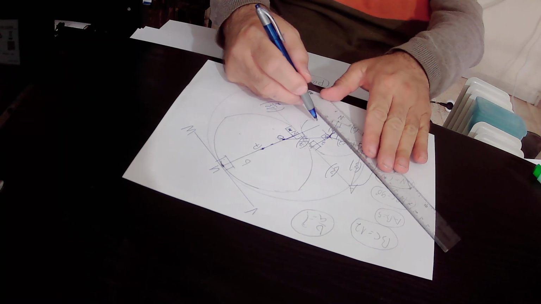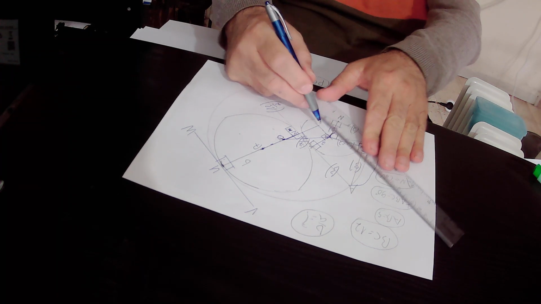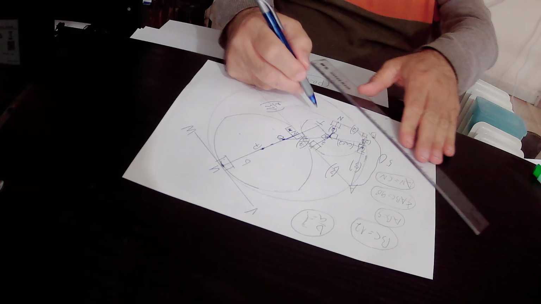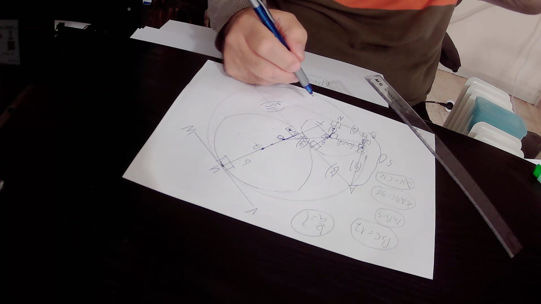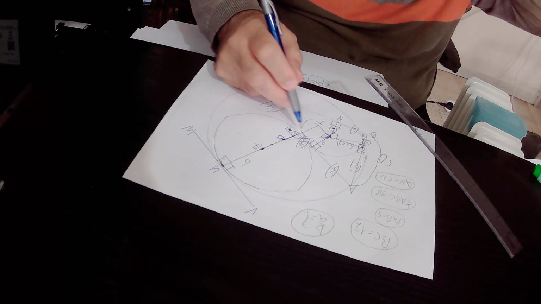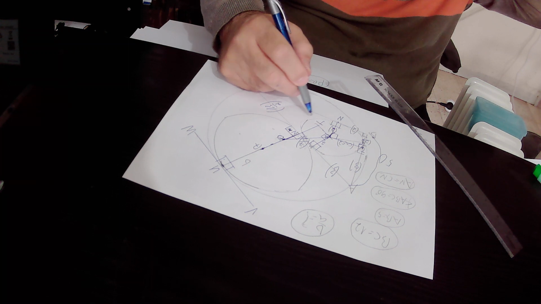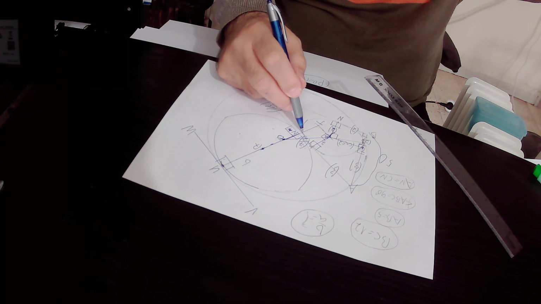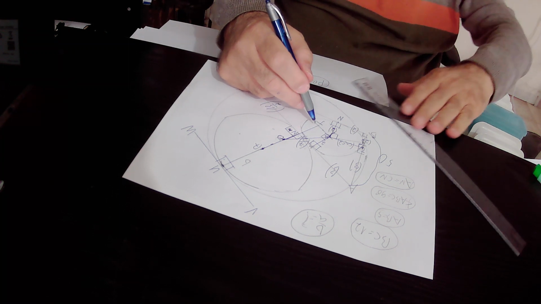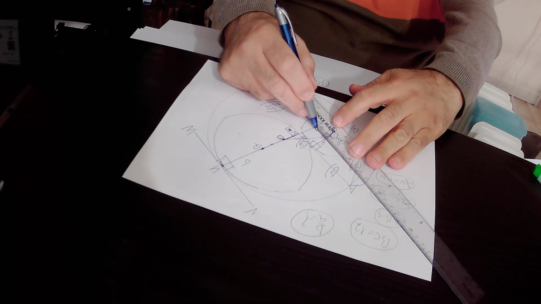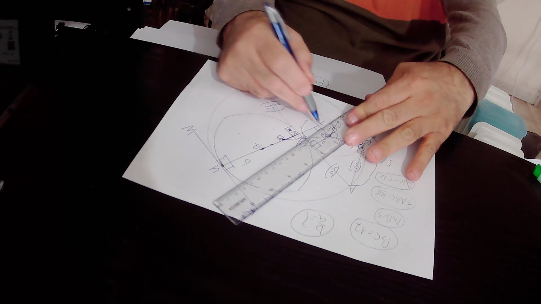And we'll define the touching point as T. In this way, we created quadrilateral NMPT. Inside this quadrilateral, we have 1, 2, 3 right angles, therefore the fourth angle must be equal to 90 degrees.